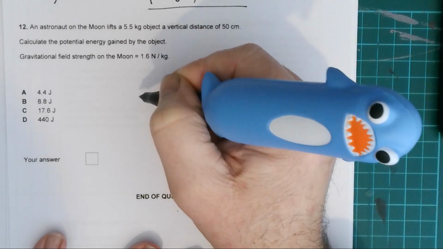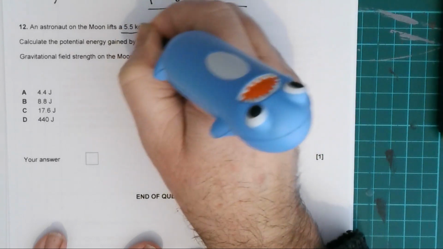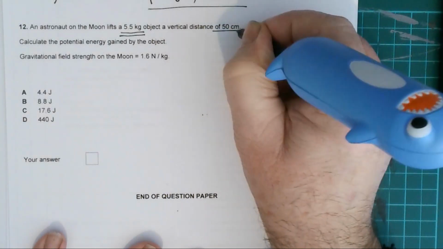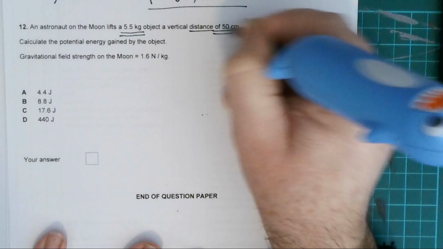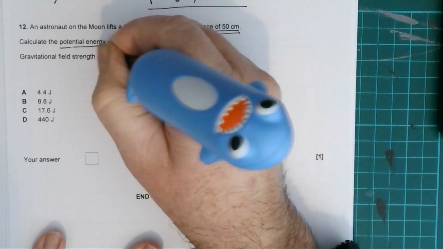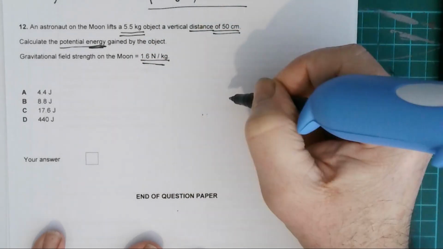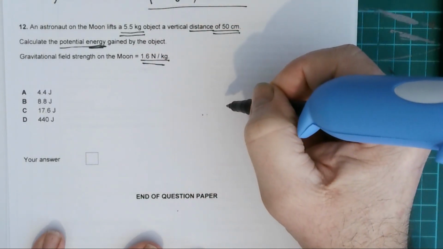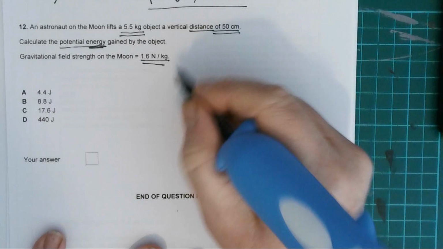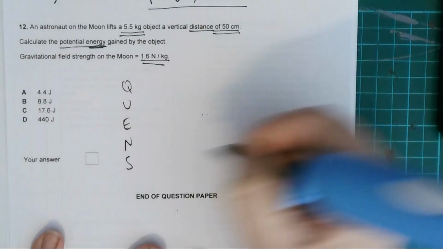Let's work it out. An astronaut on the moon lifts 5.5 kilograms a vertical distance of 50 centimeters. I'm going to highlight what I've got here. I've got distance, I've got a thing in kilograms, potential energy. Let's talk about energy. Gravitational field strength on the moon. There's quite a lot of information in there. So let's do the old QUENS song. QUENS: quantities, units, equation, numbers, solve it.